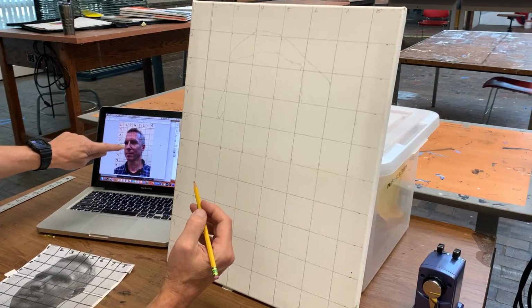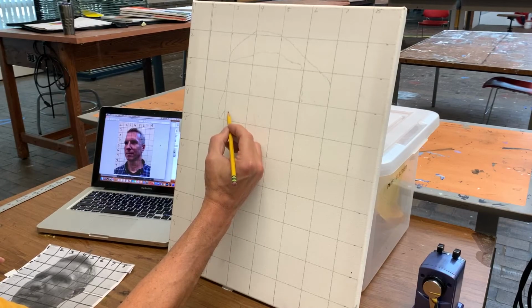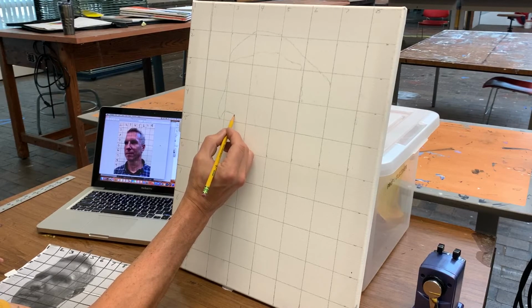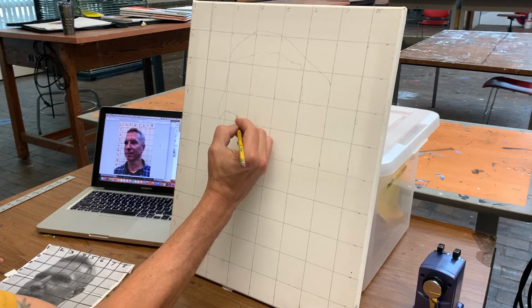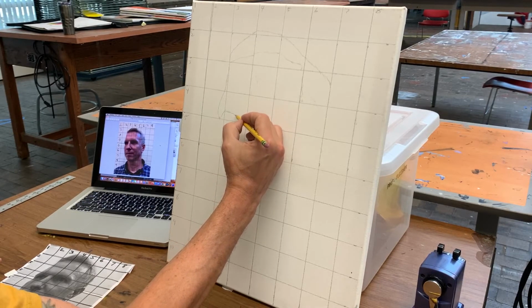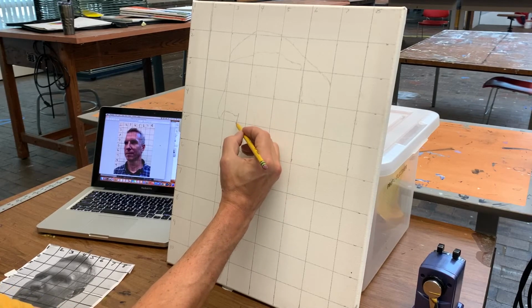I'm now in number 3 and number 4 this way. And that's where I hit right here, this part of the eye, of the nose, as the nose comes down right here.